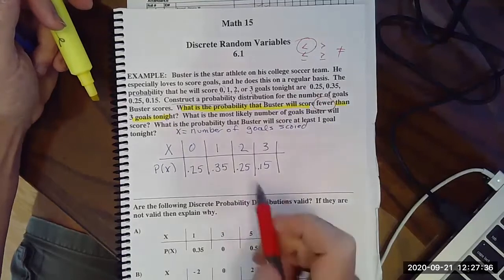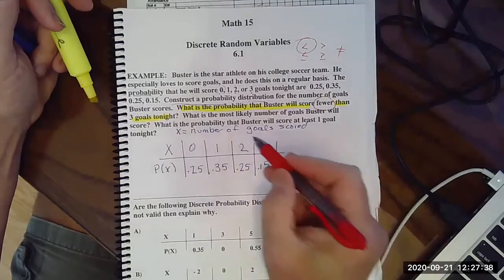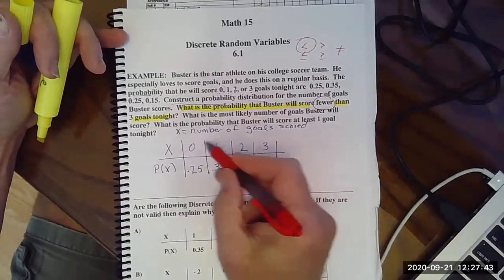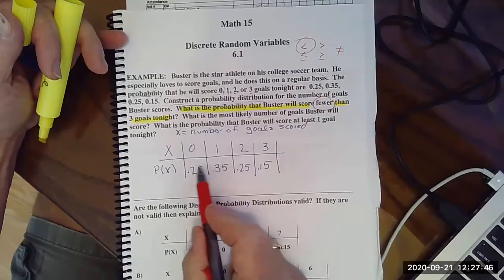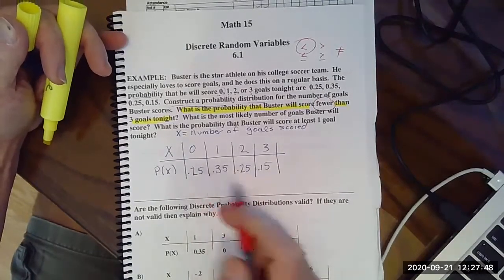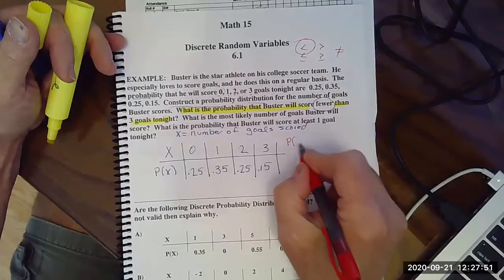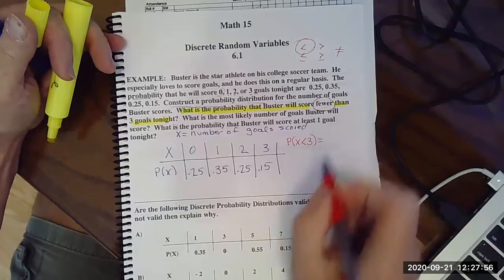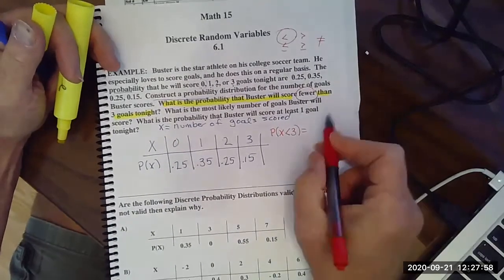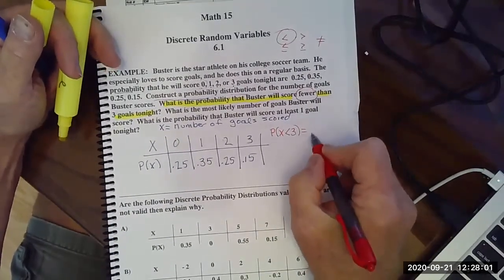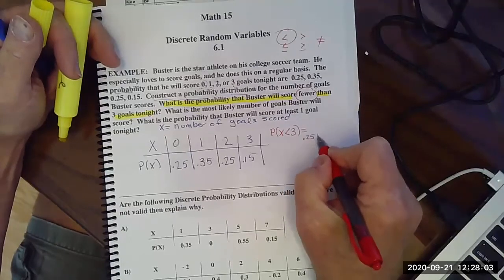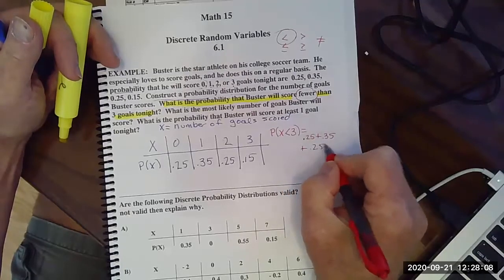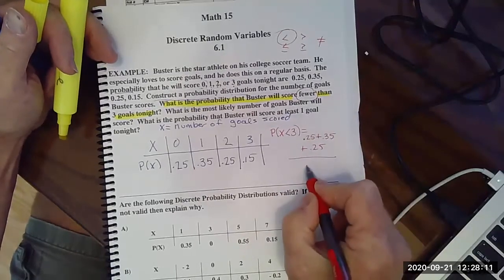So what's the probability that he scores fewer than 3 goals tonight? Well, that would be here. 2 is fewer, 1 is fewer, none is fewer. What you're going to do is add up the probabilities. Here's another way of doing it. Probability that X is fewer than 3. So you'll have 0.25 plus 0.35 plus 0.25 equals 0.85.